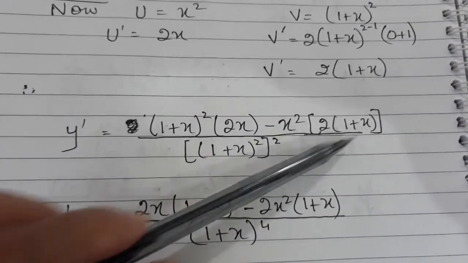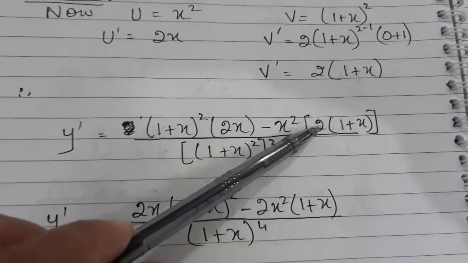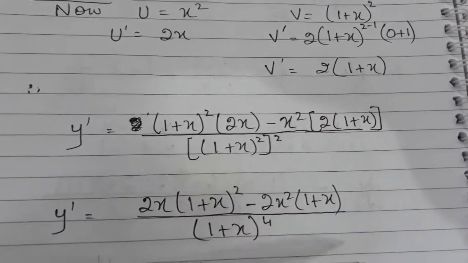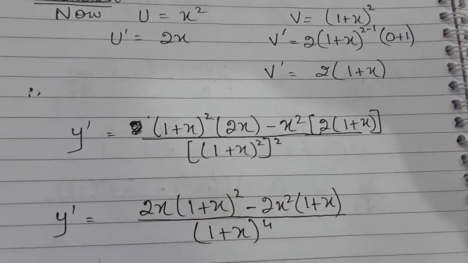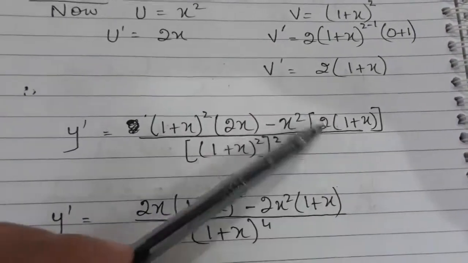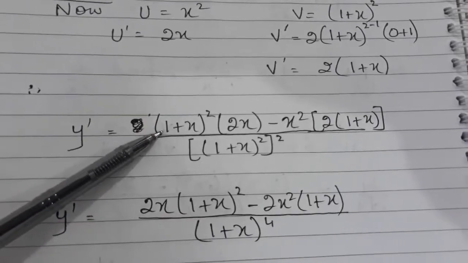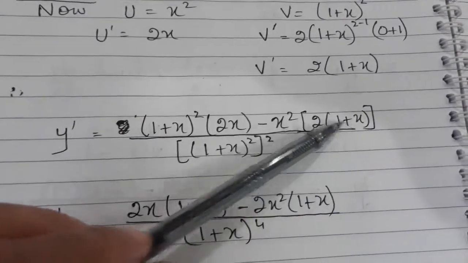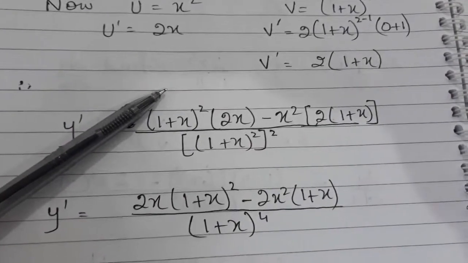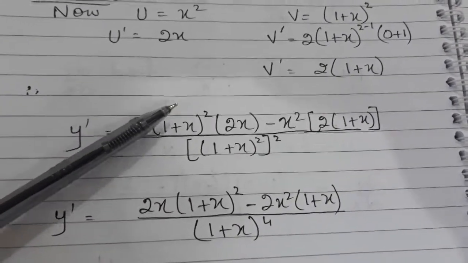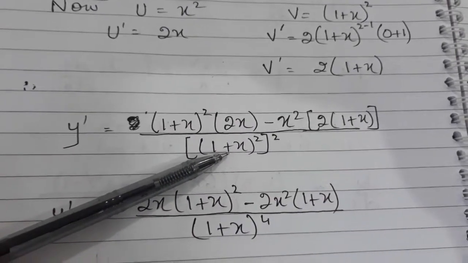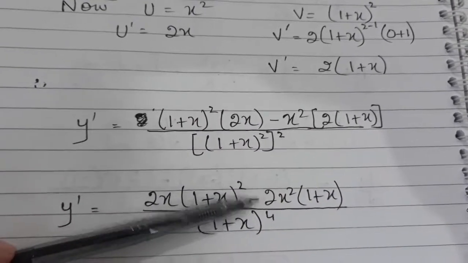You can see algebraically I'm expanding here, multiplying by 2. This I'm keeping as it is right now. Why? Why do you think I did so? Because I can see the same term existing here. So when I factorize, or take the common factor out, I will take 1 plus x common out. And why will I do that? Not only because it is common, also because it is present in the denominator. So it will help me to cancel out and simplify the term.